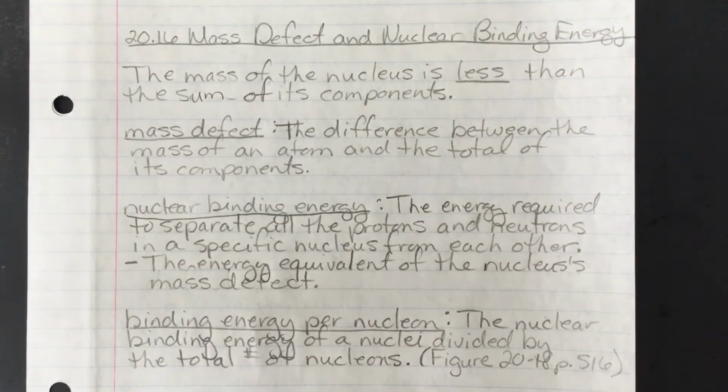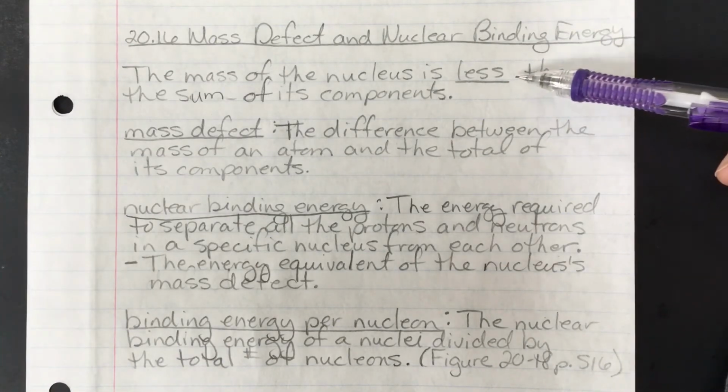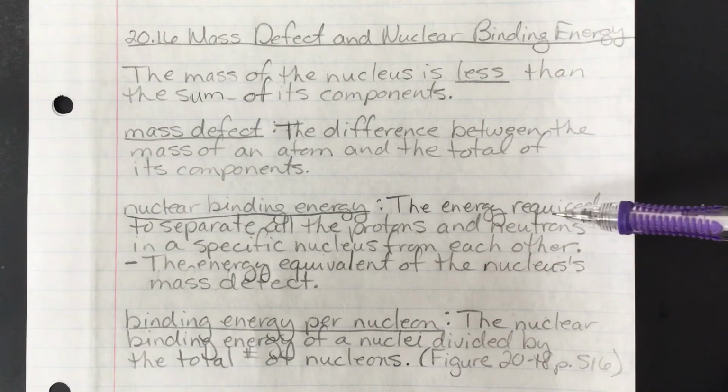We talked last time about Einstein's equation, E equals mc squared, which says that we can convert between mass and energy. So this mass defect, where this mass is lost to, is energy holding the nucleus together.